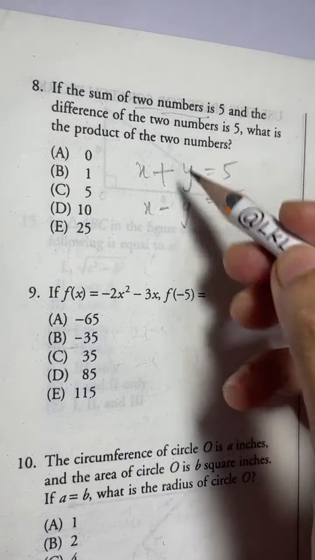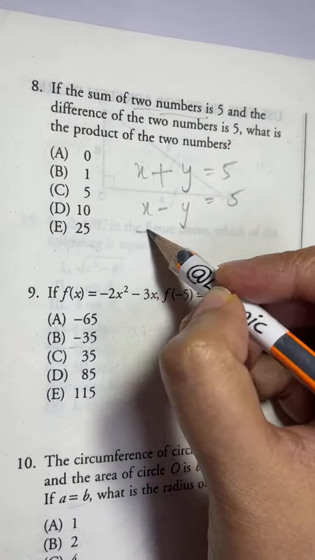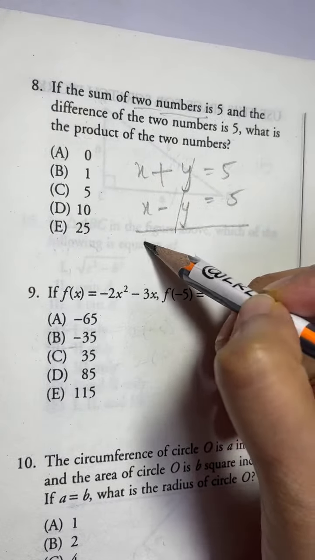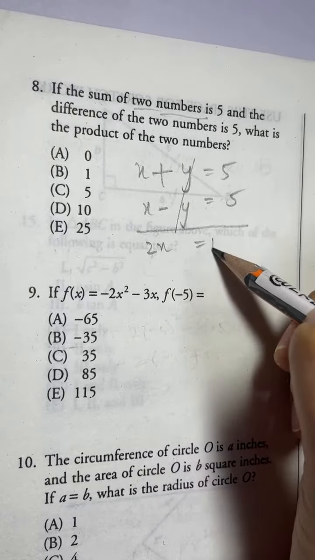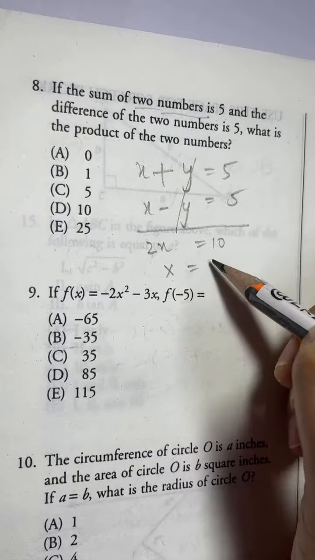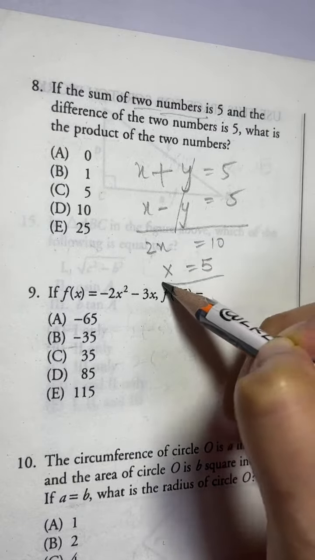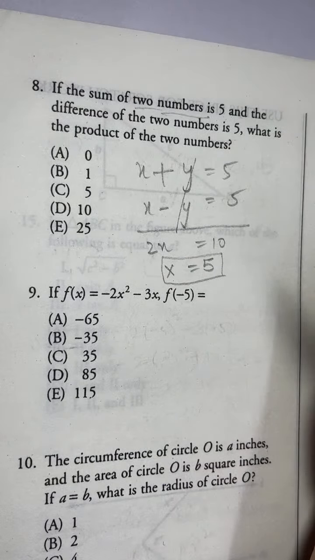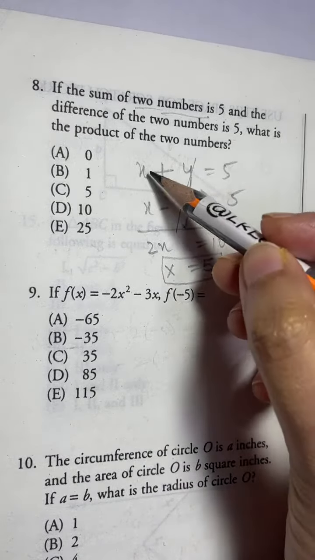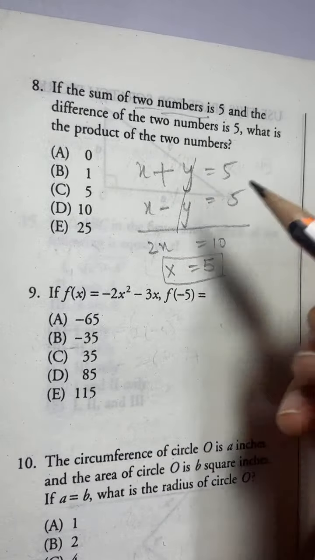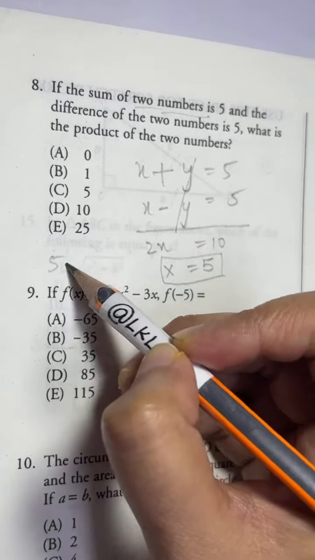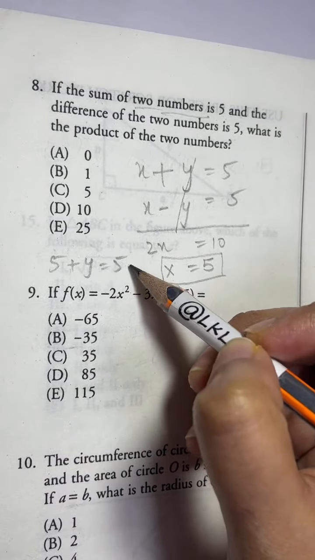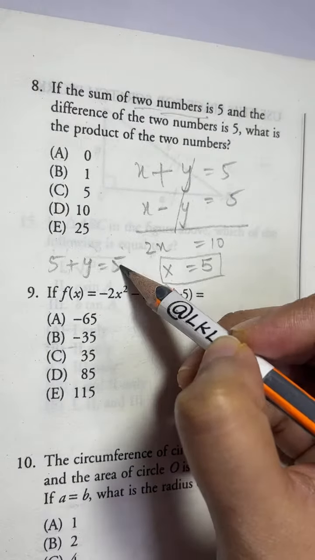So you just have to solve it using the elimination method. You can eliminate plus y, minus y, add them up, 2x is equal to 10. So what is x equal to? 10 divided by 2, that's equal to 5. Now if x is 5, what is y? So just substitute in one of the equations and find out y. So if x is 5, 5 plus y is equal to 5. So what is y equal to? So I'm going to write that here.